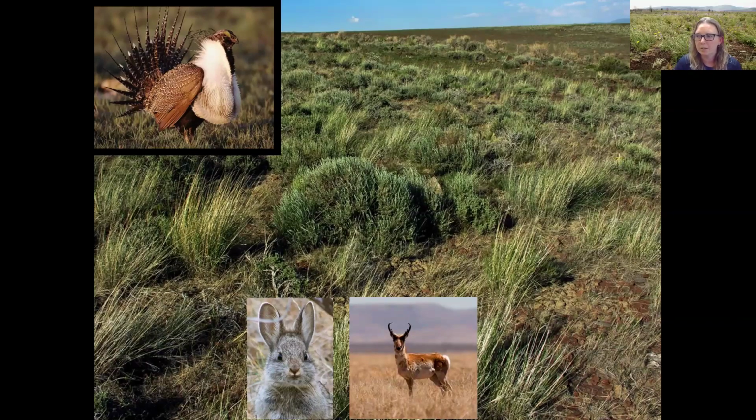For example, on the right there, that's a pronghorn. They do pretty well a lot of times following a burn if there's nice native bunch grasses. Pygmy rabbits also use these sagebrush steppe ecosystems, but they need to be in places with a little bit sandier soil, so slightly different habitat requirements to consider.